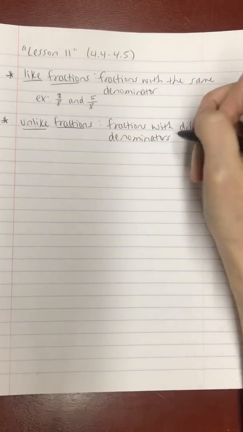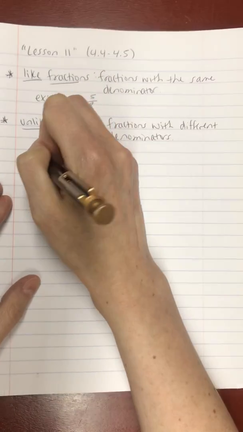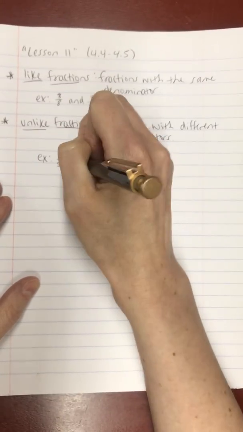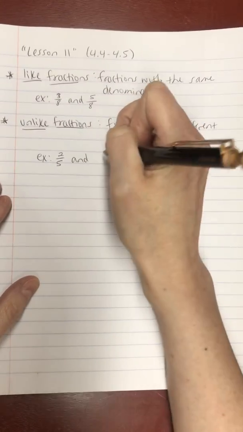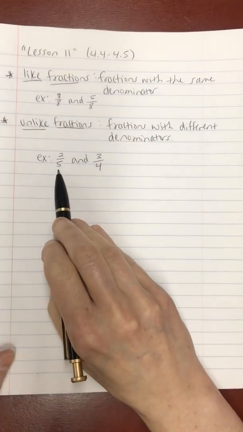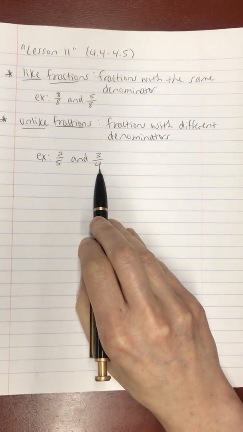Again, it's all about the denominators. Notice there's nothing in the definition about numerators. An example of this would be 2/5 and 3/4. Notice those two fractions have different denominators. This one has a 5, this one has a 4, therefore they're considered unlike fractions.